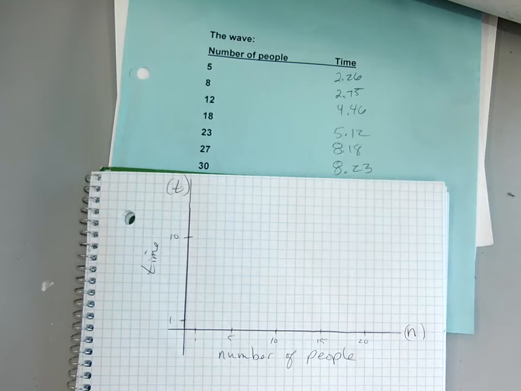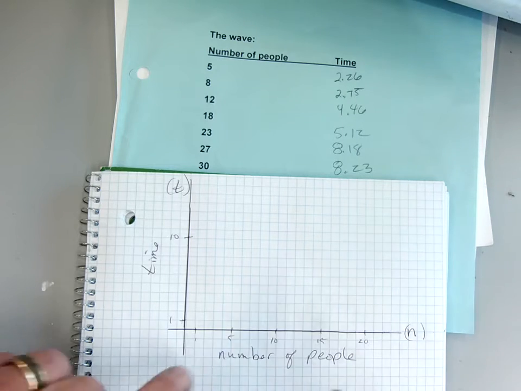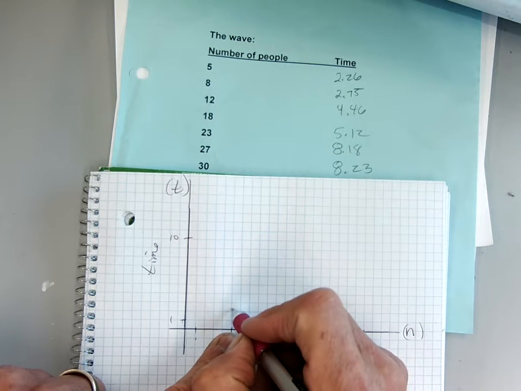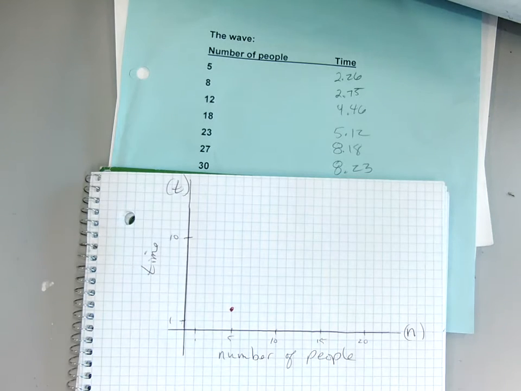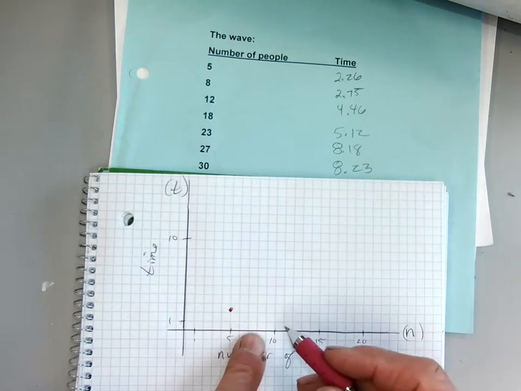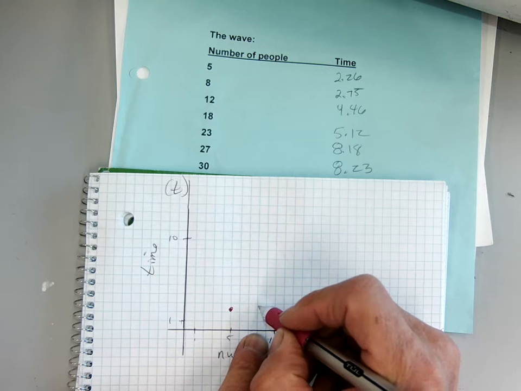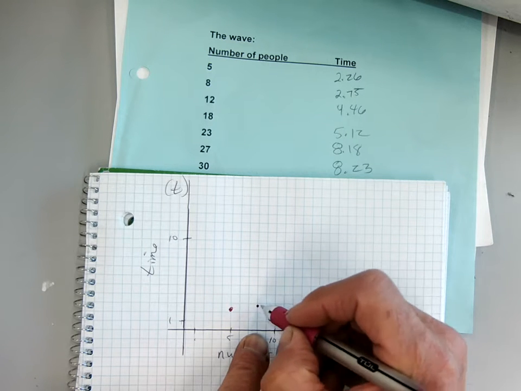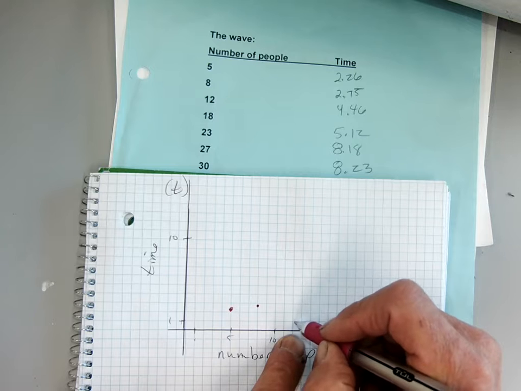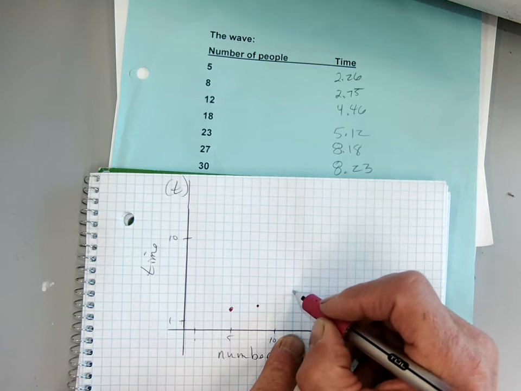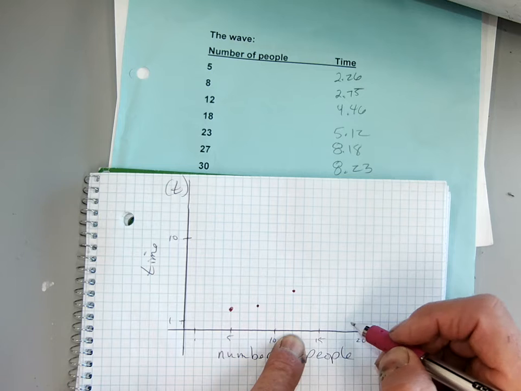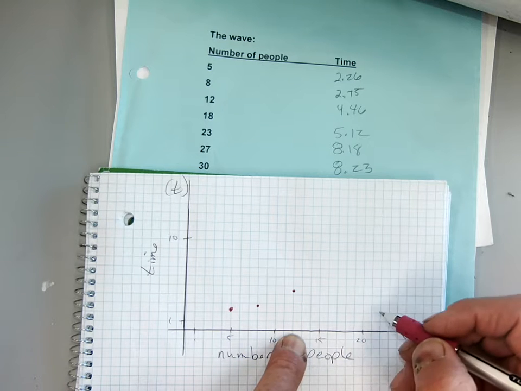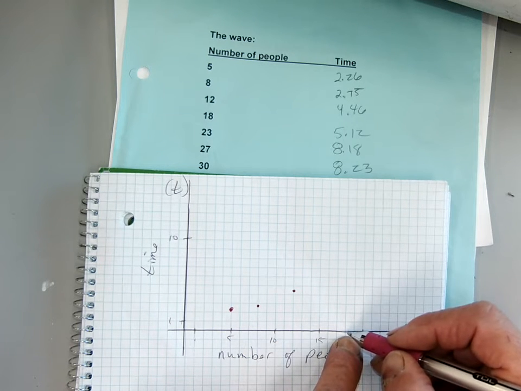All right. So let's see here. I'm going to estimate 5 and 2.26. Maybe there, right? Maybe there. It doesn't have to be perfect. 8 and a 2.75, maybe. 12 and about a 4.4. About maybe there. 18 and about an 8.18.